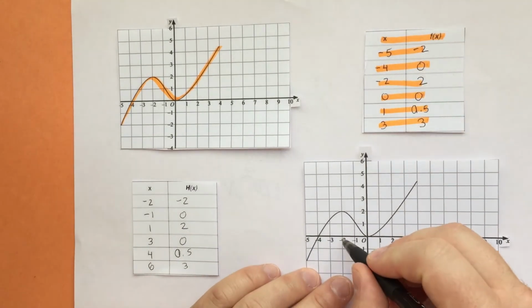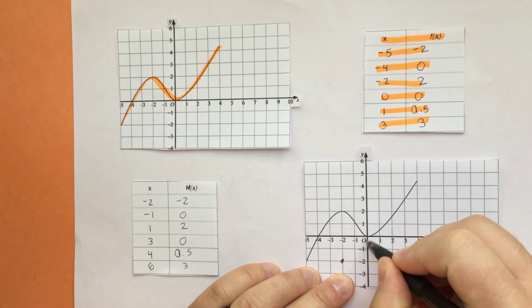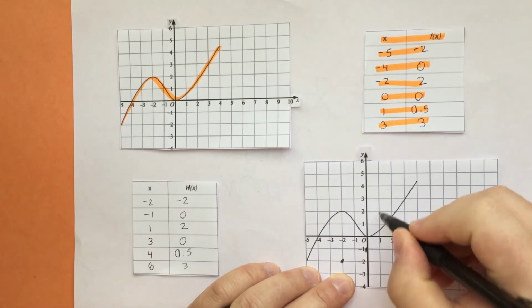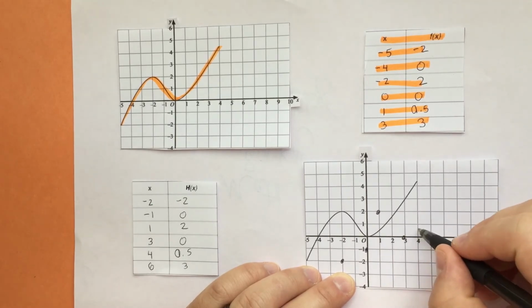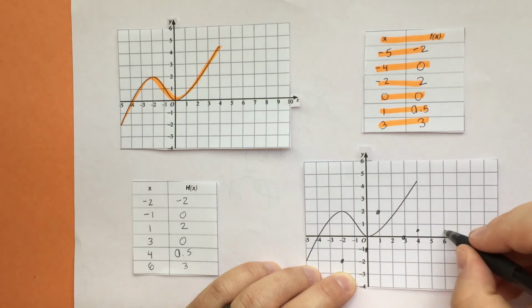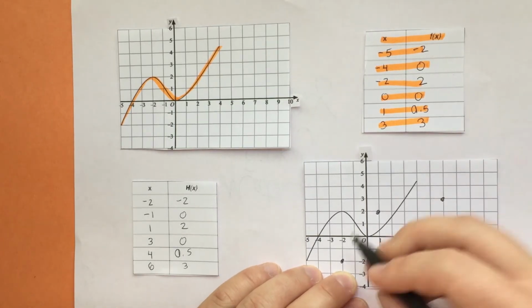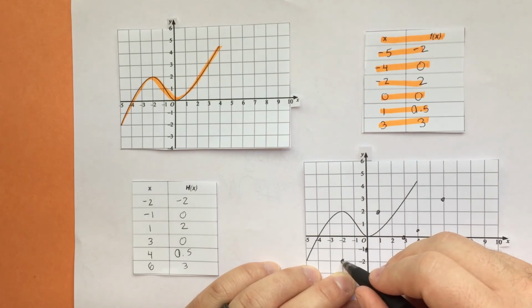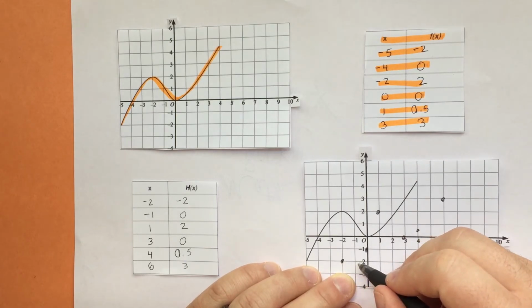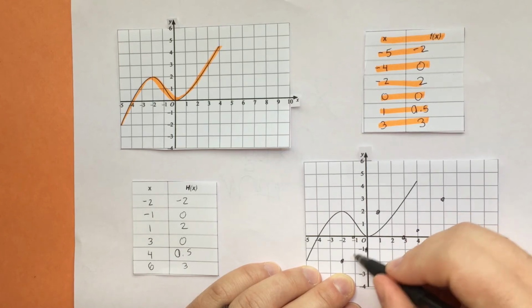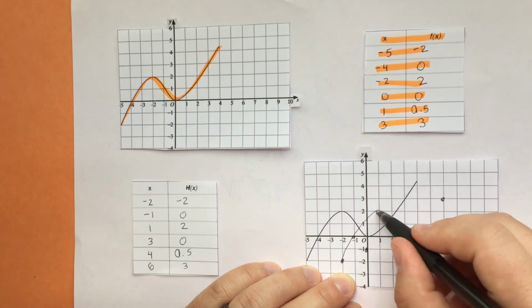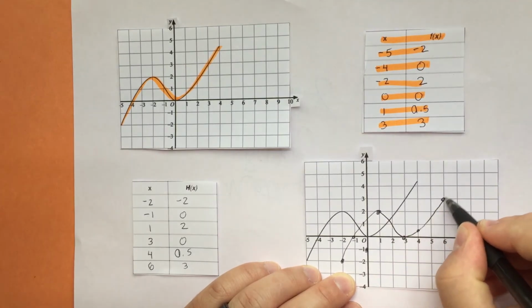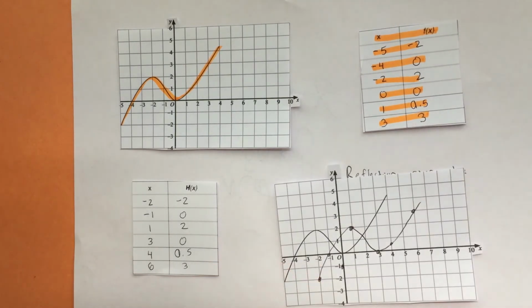That seems to be the easiest method here. So let's compare here.